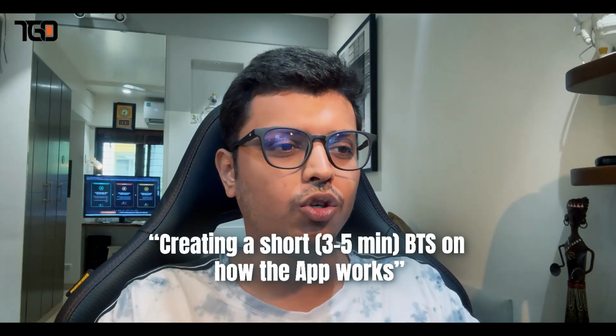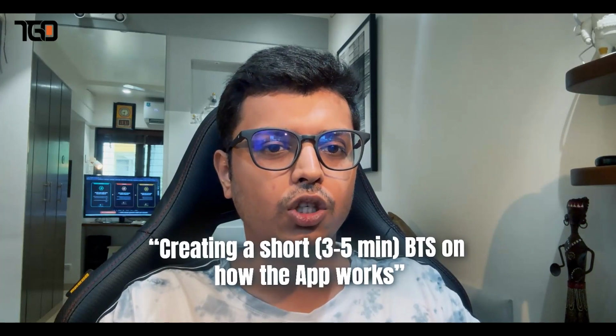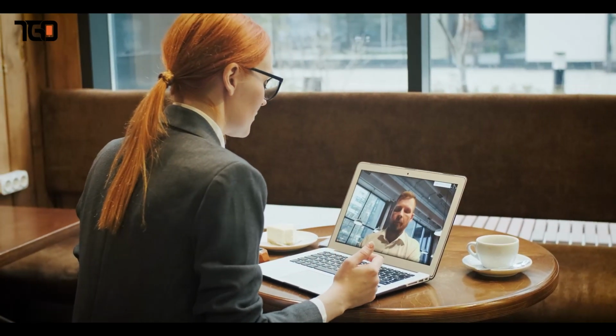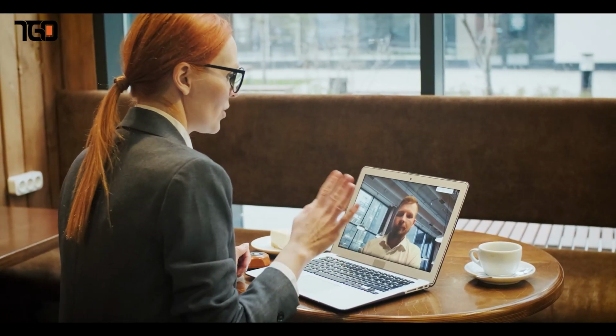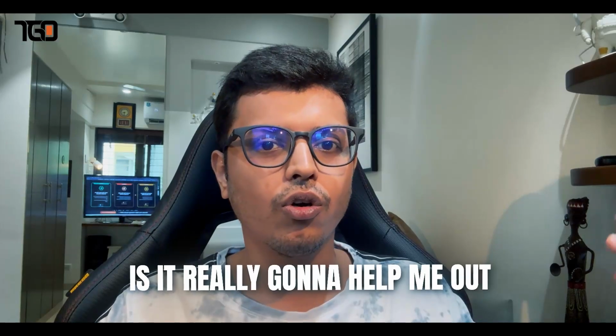And the second thing is creating a very short, simple behind the scenes video on how the app works, or, if you're not using the app, how your online coaching is going to work. Because that is another objection a lot of people have: this is online, is it going to be a Zoom one-on-one session, how is it going to work, and is it really going to help me or not, right? So these are two small videos that we'll be talking about. So let's jump right into the first one, right?